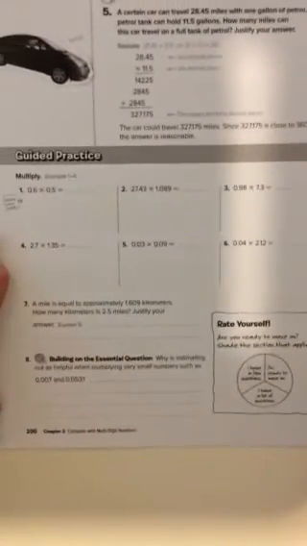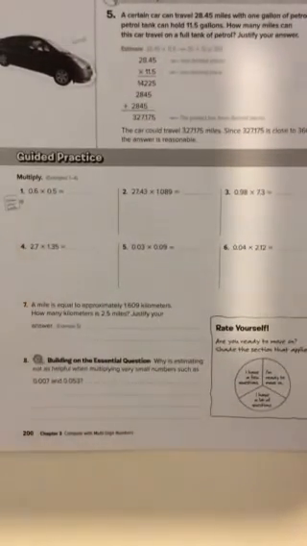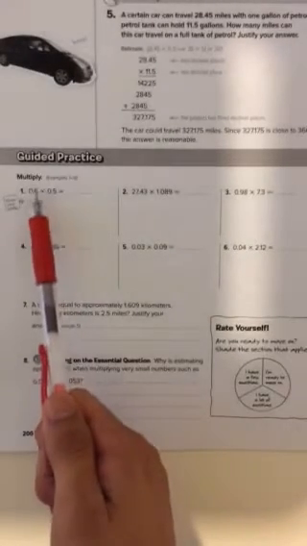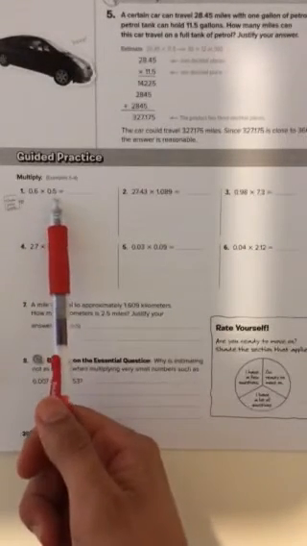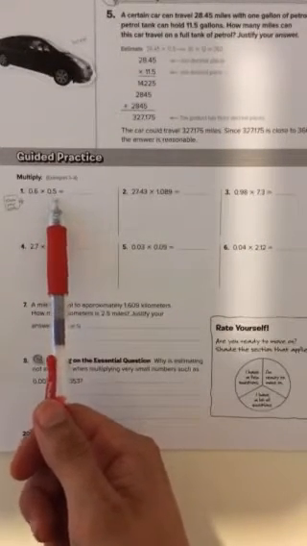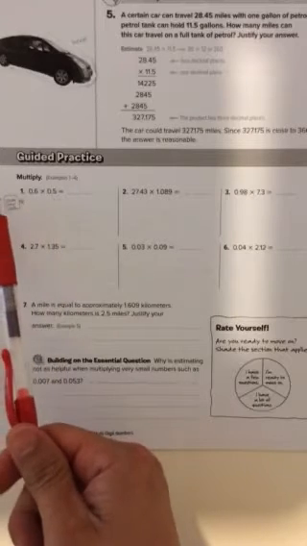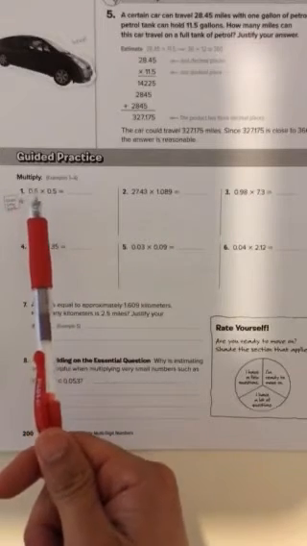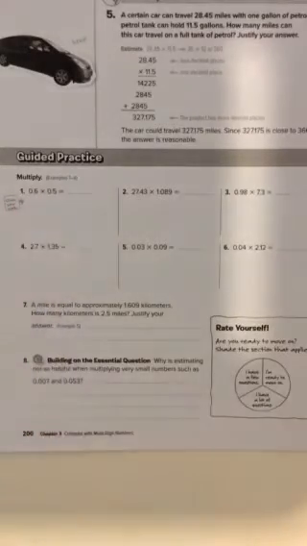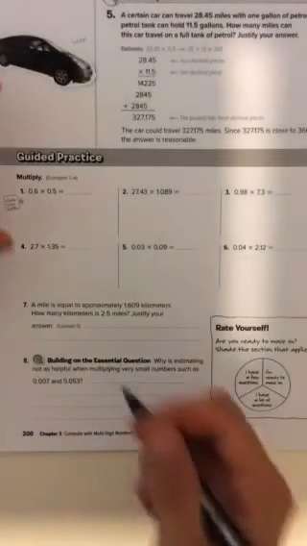Alright, here's the next lesson. This is chapter 3, lesson 4, page 200 and 201. Last lesson we were multiplying a whole number by another number that had decimals. This one is going to be multiplying two numbers both with decimals. It's the same sort of thing.